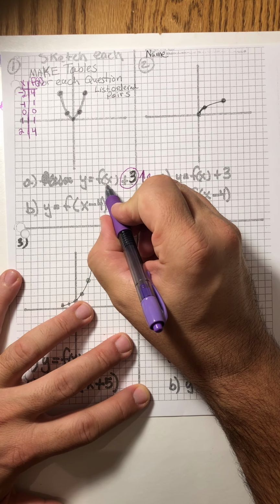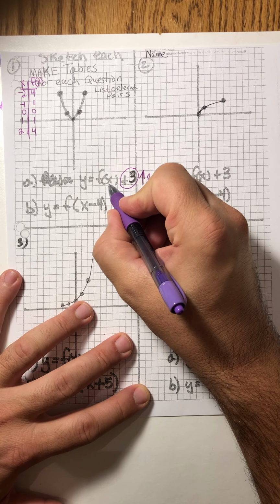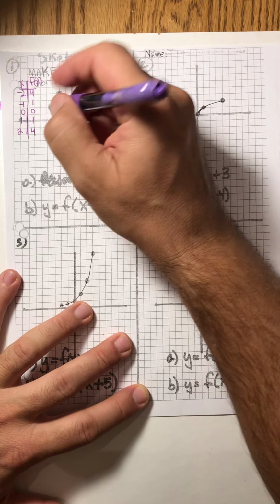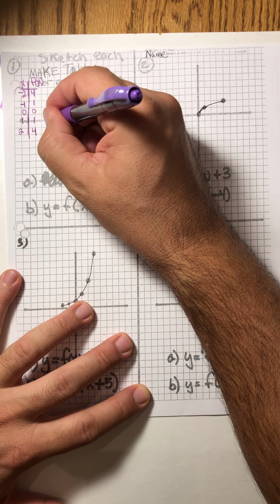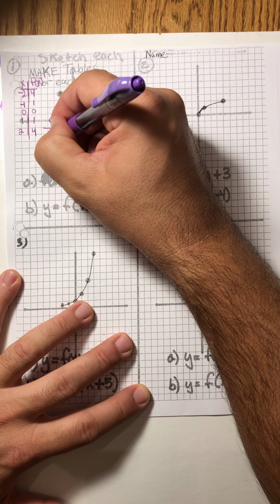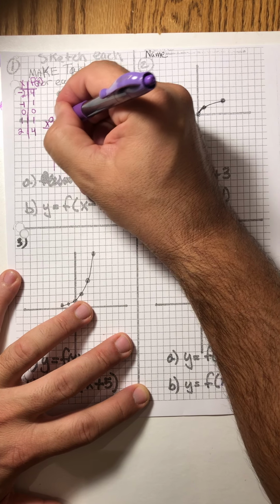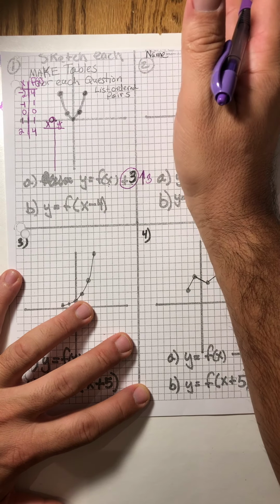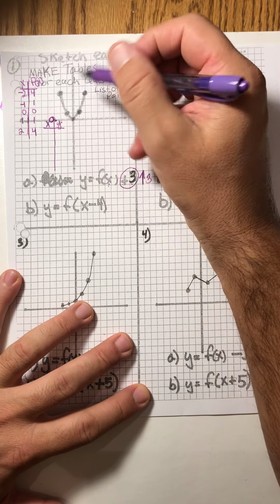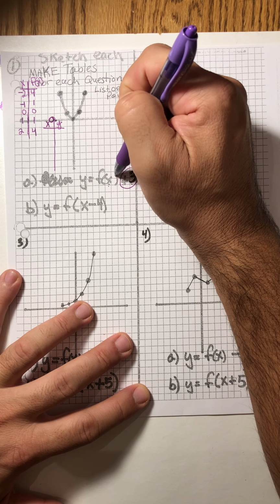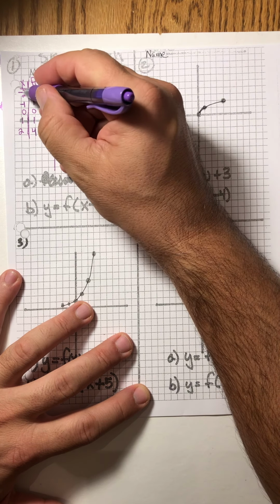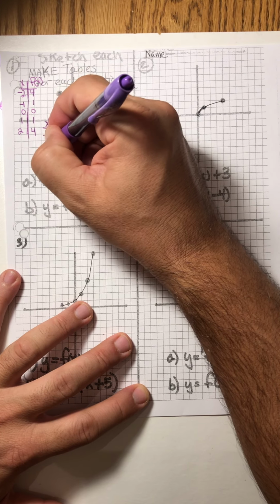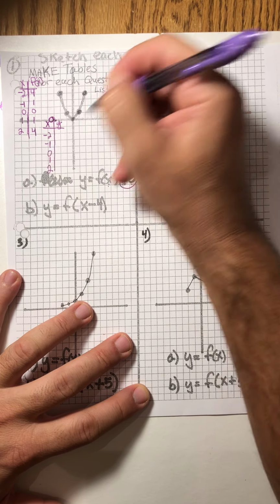And then what does it say to do inside the parentheses? Nothing to do, so we leave it alone. So here's my A equation. Here's my x, here's the y. All I want you to do is write down ordered pairs. Are we doing anything to the x's? No. All I'm going to do is copy these 5 x values down: negative 2, negative 1, 0, 1, 2.